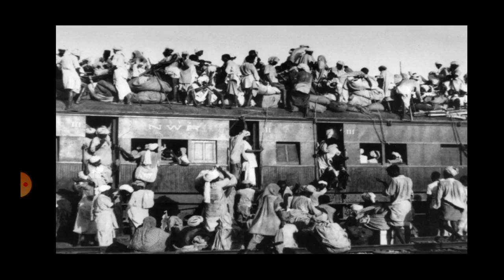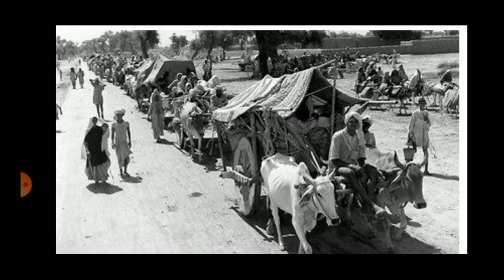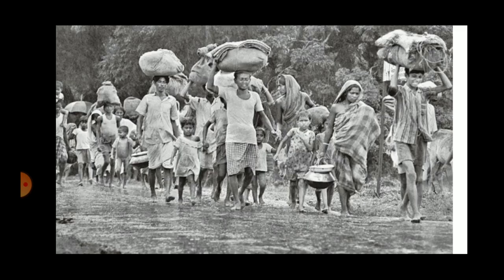Now look at this picture. What do you observe? Yes, the people are moving to some other place in the train. So much crowd is there. Actually, this is the picture during the partition. Look here, the people had to face so many changes during the partition. People had to leave their homes and go to other place.